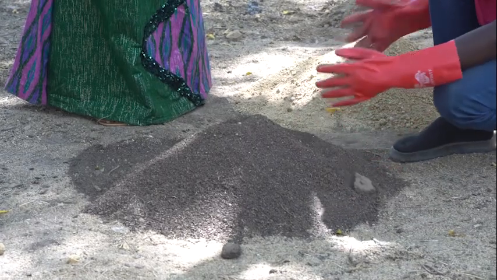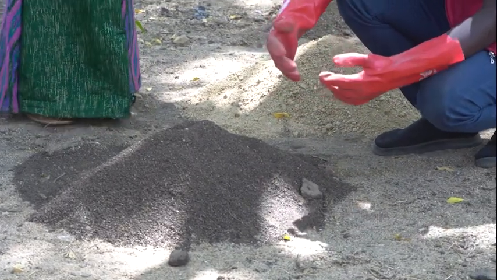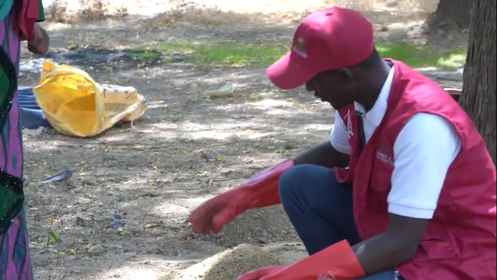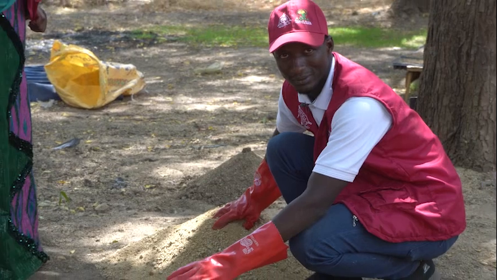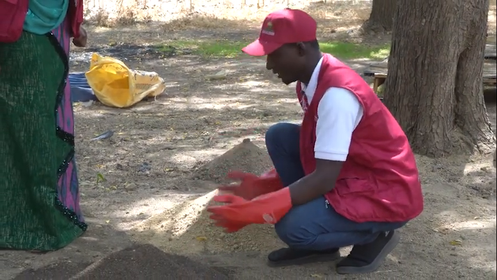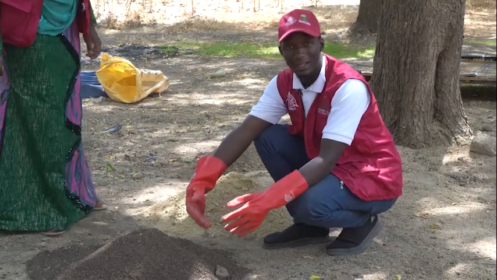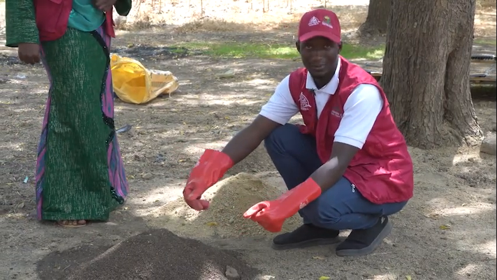If we mix them together, we have the mixture, which is ratio 2:1, 2 of the sandy loam soil and 1 of compost. So I will show you how we mix it together and get our potting materials.